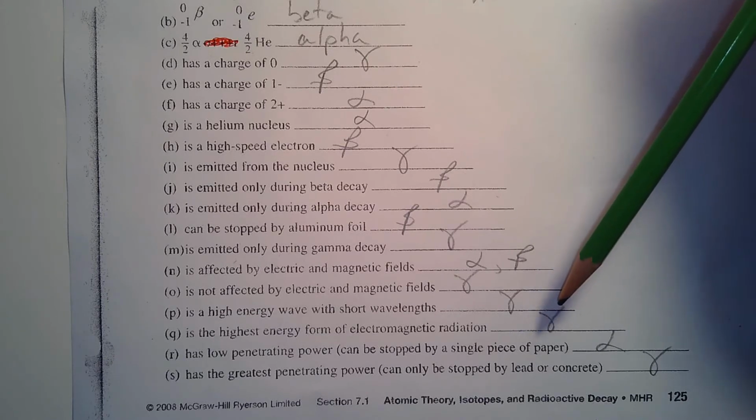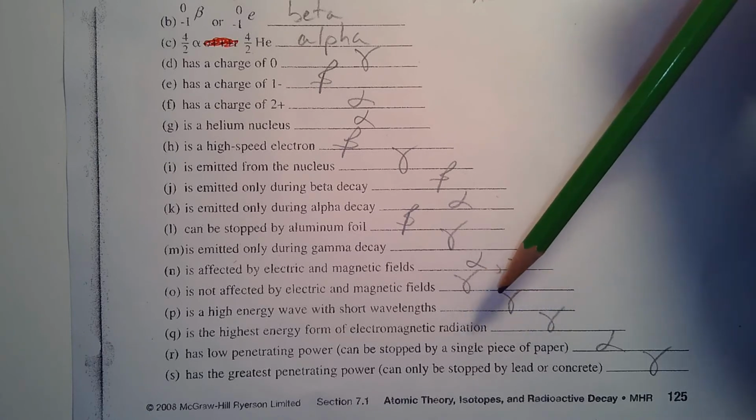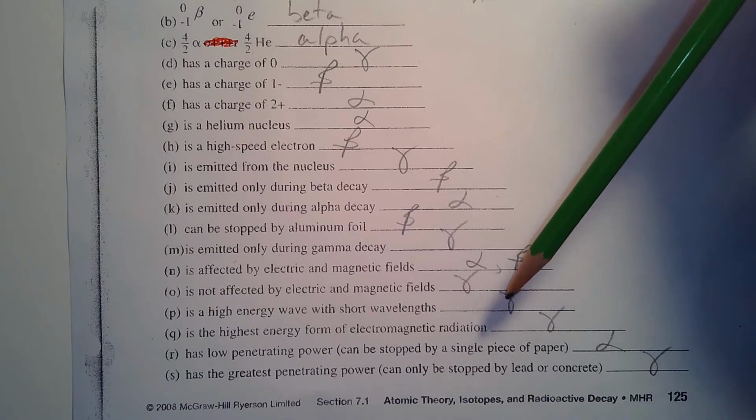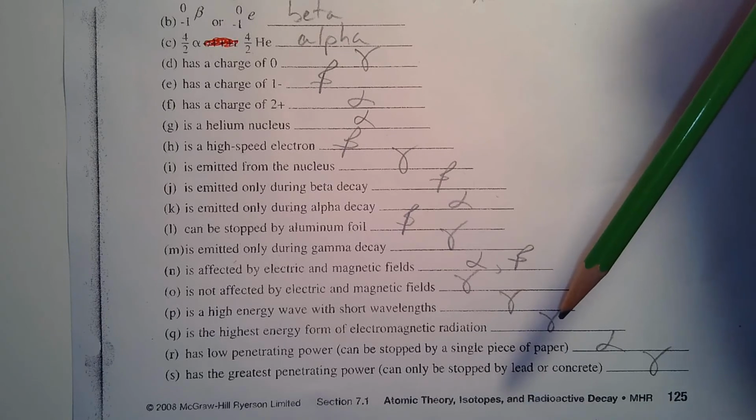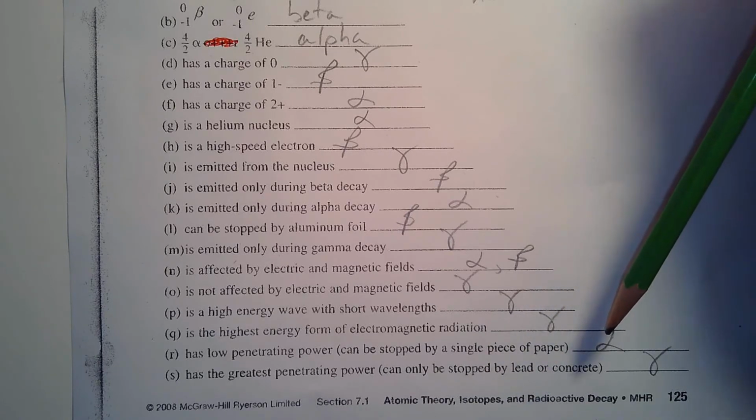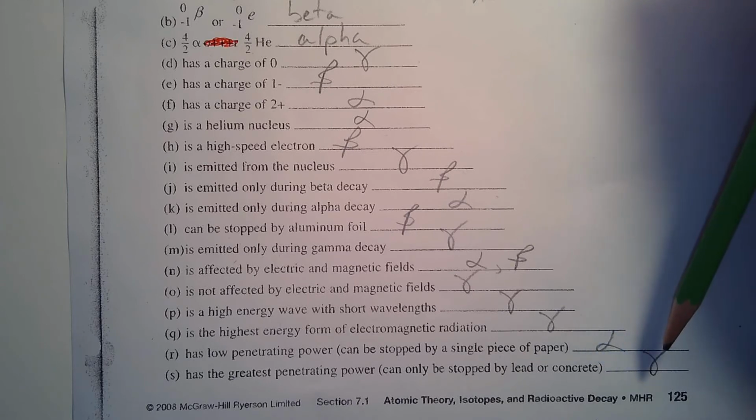And it has the highest form of energy of EM radiation. So EM radiation would include things like radio waves, infrared waves. Low penetrating power would be the alpha, so it can be blocked quite easily, whereas the highest penetrating power is the gamma.